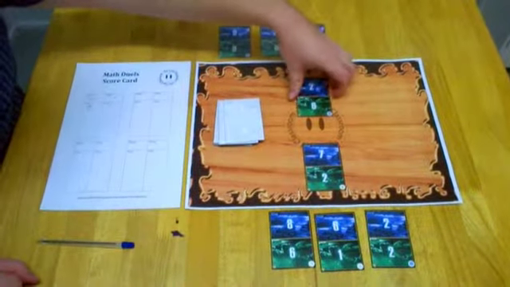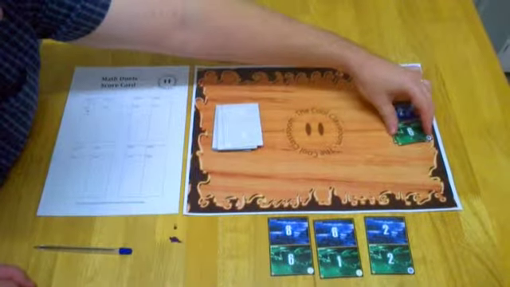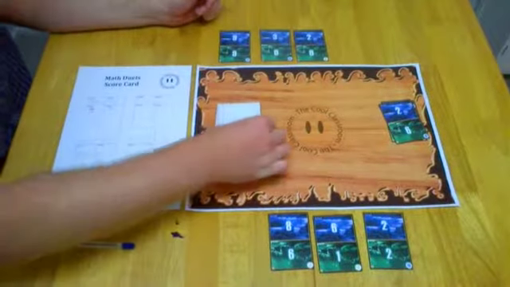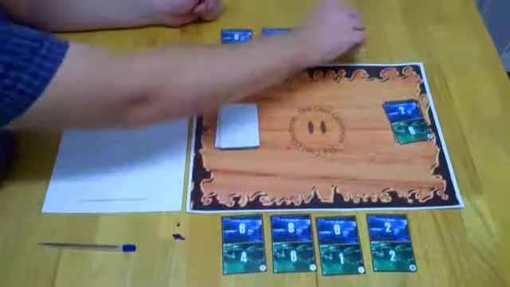Once the round is finished, we pop them in the discard pile. Jill attacked, so Jill takes the first card. Jack takes the second card. And now the roles reverse. Now it's Jack's turn to attack.